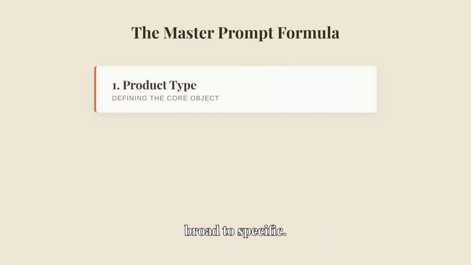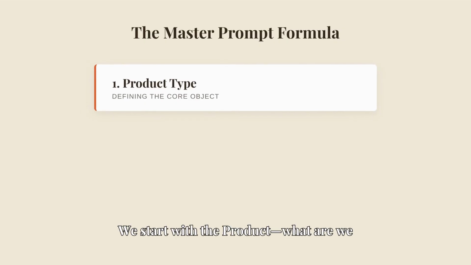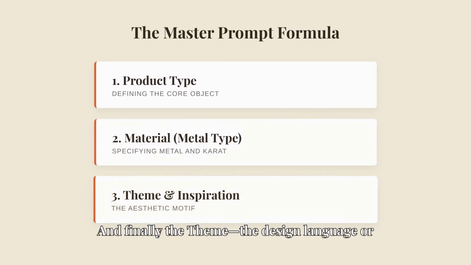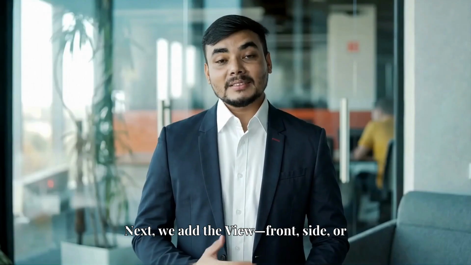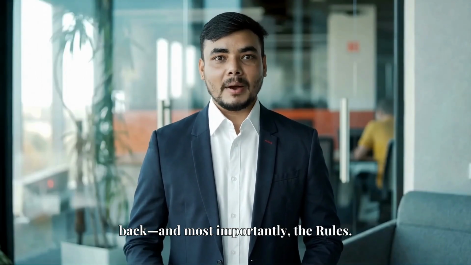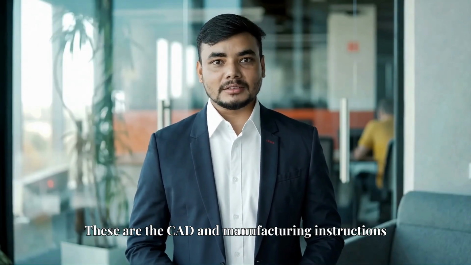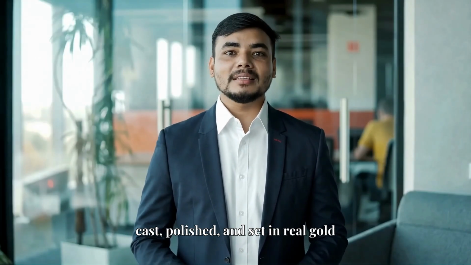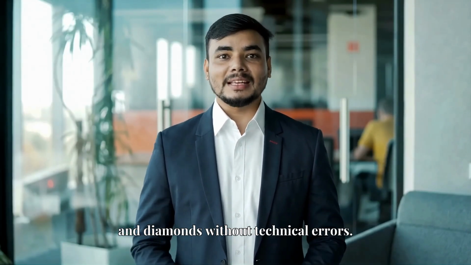The master prompt formula layers information from broad to specific. We start with the product, what are we designing? Then the material, the specific metal type and carat. And finally the theme, the design language or motif that defines the aesthetic. Next, we add the view, front, side or back, and most importantly, the rules. These are the CAD and manufacturing instructions that ensure the design can actually be cast, polished, and set in real gold and diamonds without technical errors.